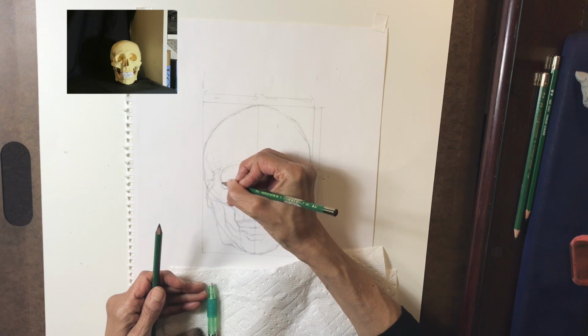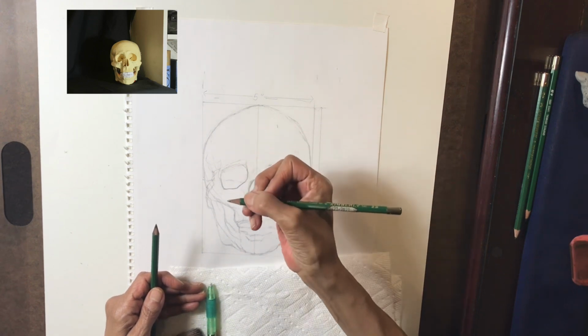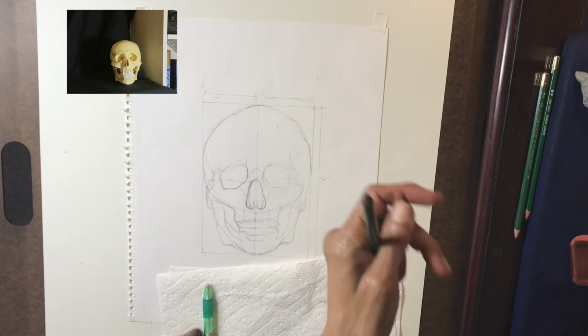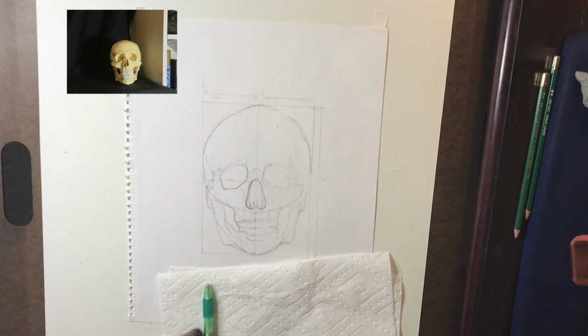Going in here, this is part of that bony structure where the maxilla meets the zygomatic bone.